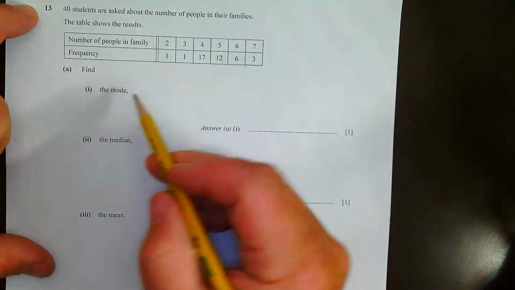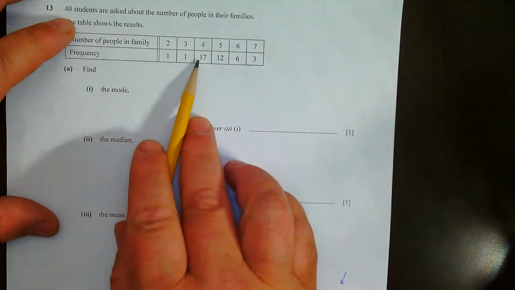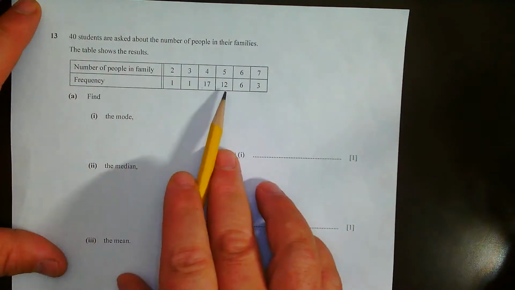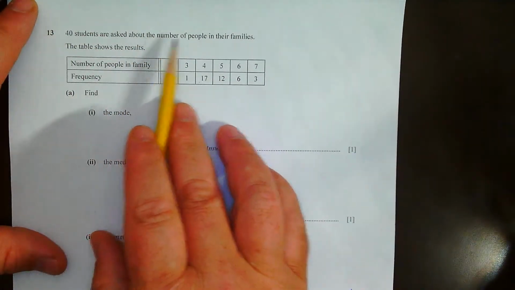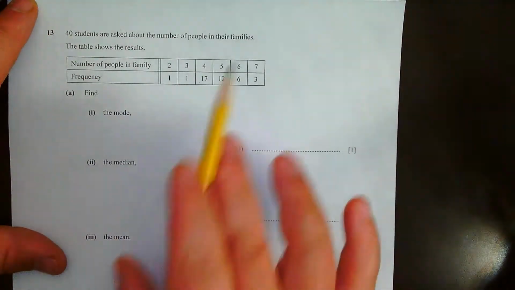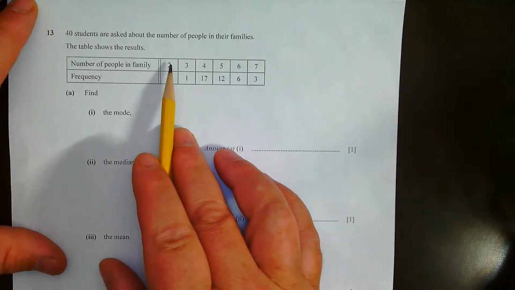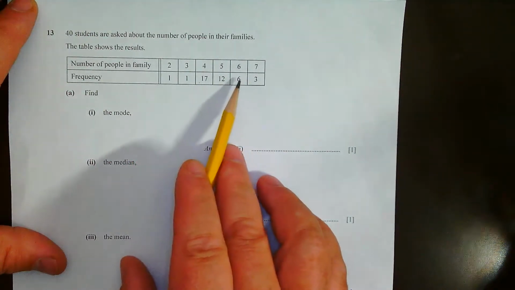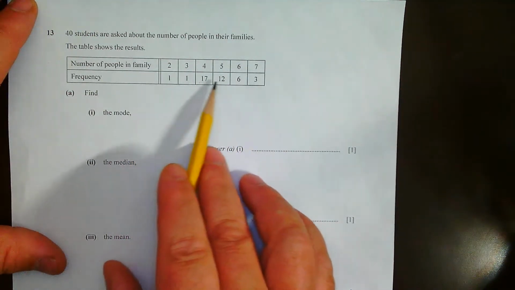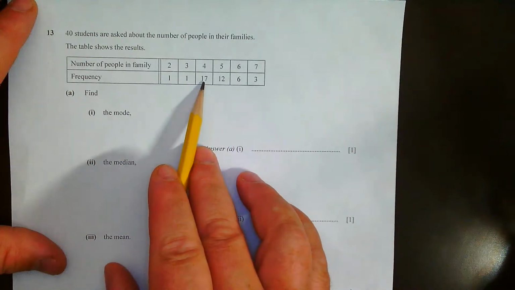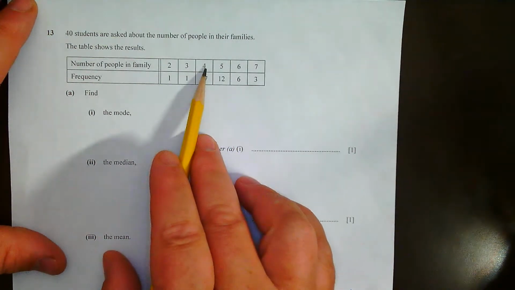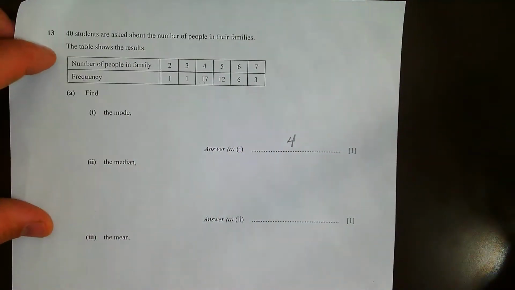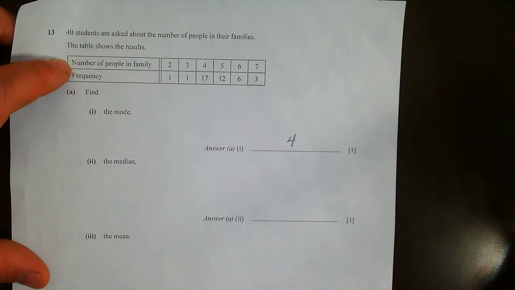So anyway, mode is the most frequent, right? So the frequency, well, first of all, let's make sure we read. 40 students. So that means frequency should add up to 40. So 40 students are asked about the number of people in their families. These always trick me because the frequency and the thing being reported are both numeric, so I can get confused on these. But just keep in mind which one's the frequency. So mode is highest frequency. 17 is the highest frequency, and the value is 4. Don't write 17. That's the frequency itself. It's not the thing that's being reported.